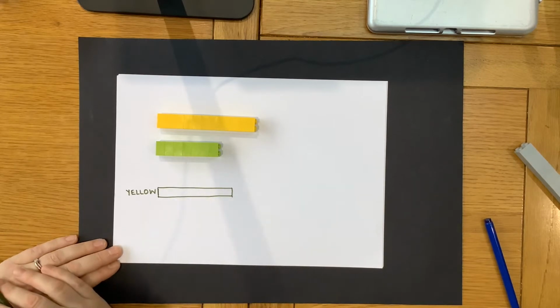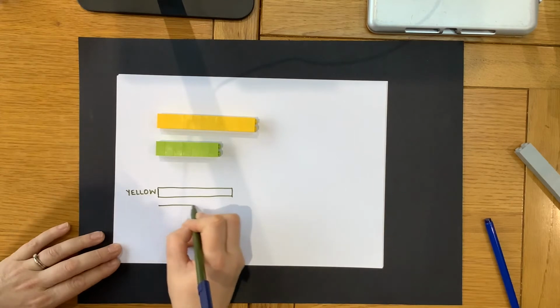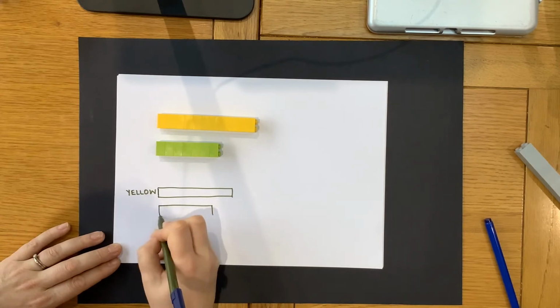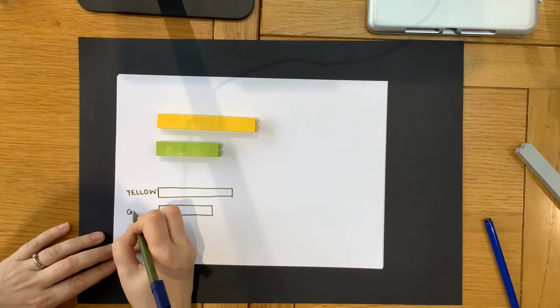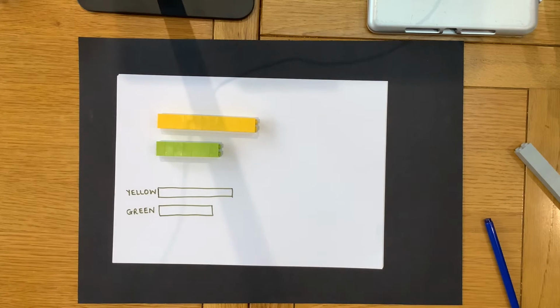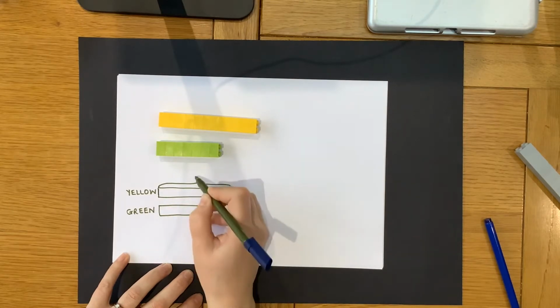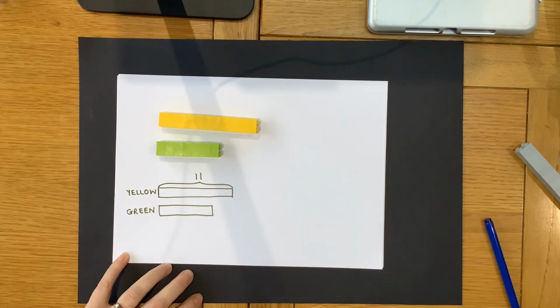Then I've got to draw my green bar. Now I know my green bar is going to be shorter because I have fewer green bricks. Okay, so here's my bar that represents my green bricks. And I'm going to label it so I know really clearly how many bricks I've got all together. Okay, let's imagine then that I don't know how many green bricks I've got, but I do know how many yellow bricks I've got. So my yellow bricks are going to be 11 because that's how many bricks I've got.